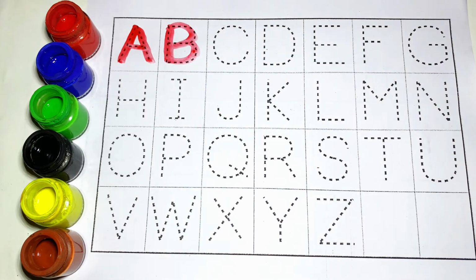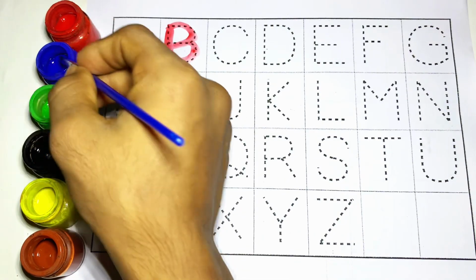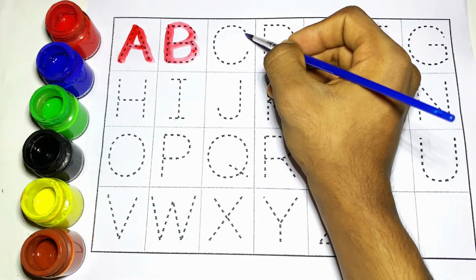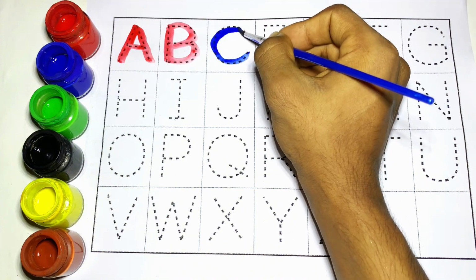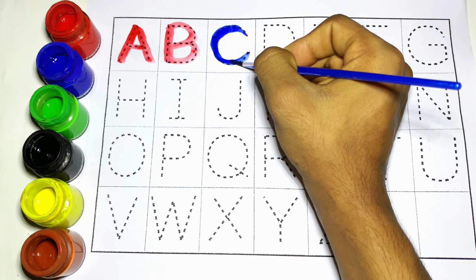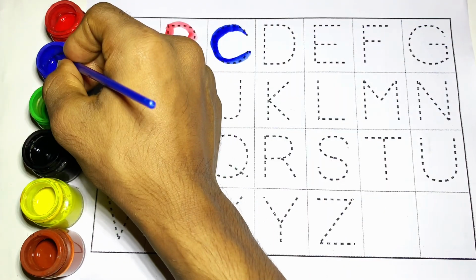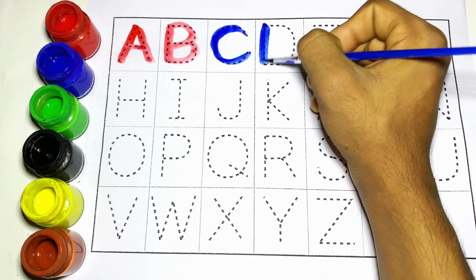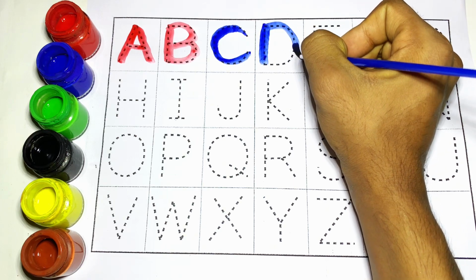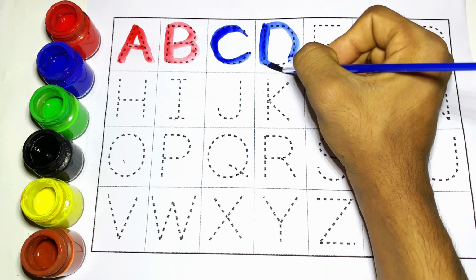Kids, now draw C. C for cat, and use blue color. Kids, again use blue color and draw D. D for dog. The alphabets of D.